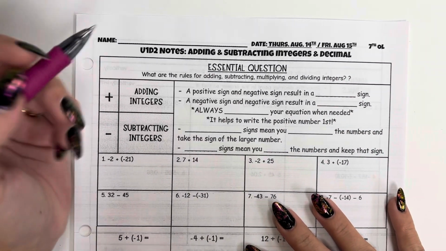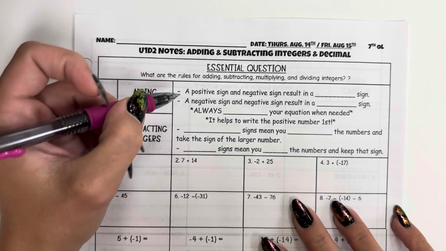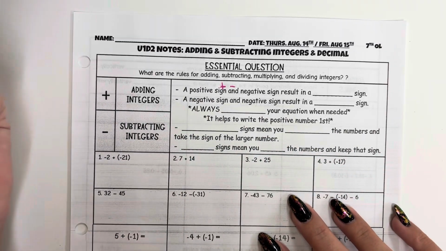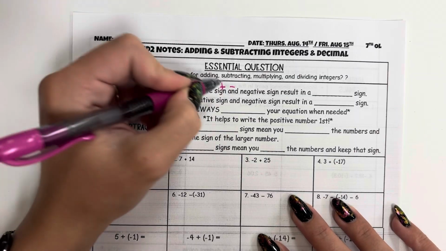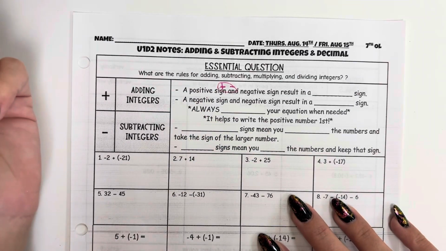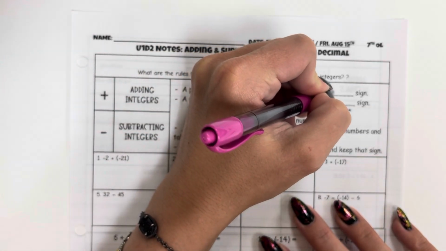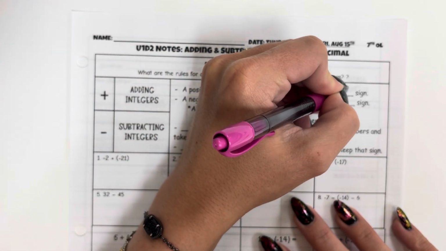Before we do that, I do want to remind you that if you see a positive sign and a negative sign right next to each other, you can combine those into a negative sign. Or think of it like a minus sign.